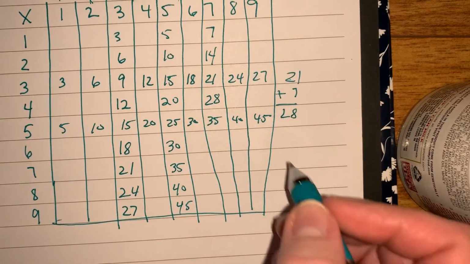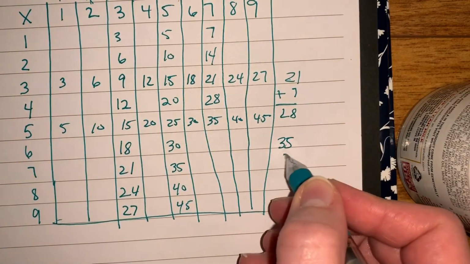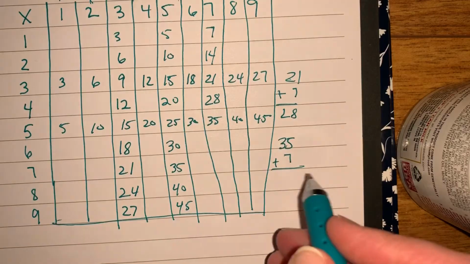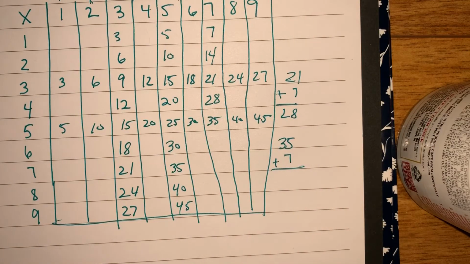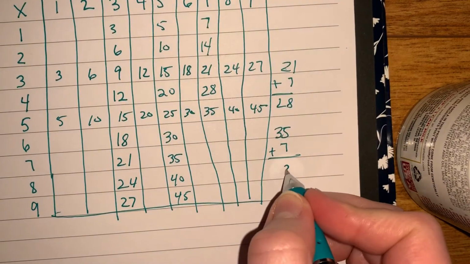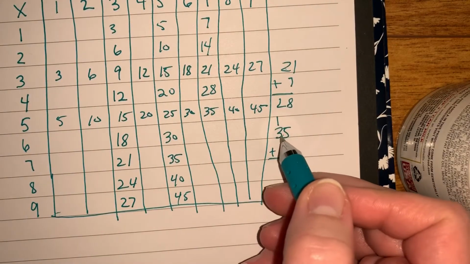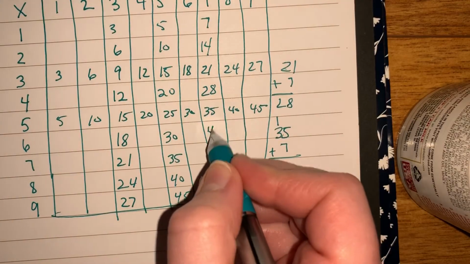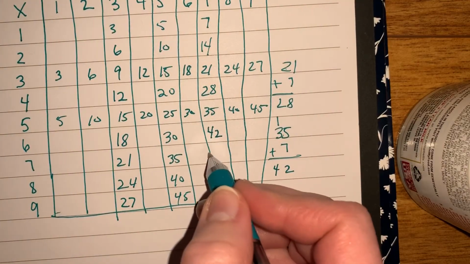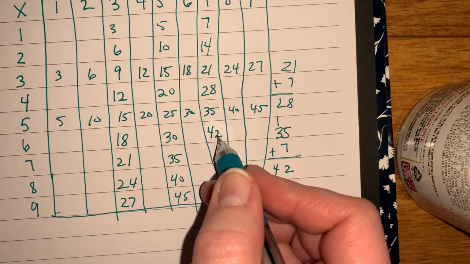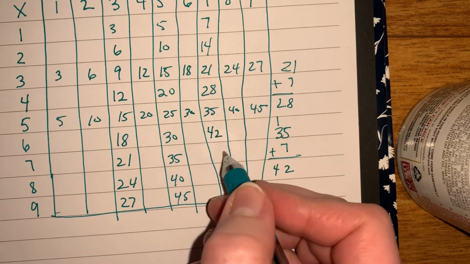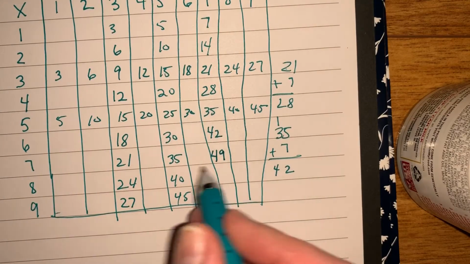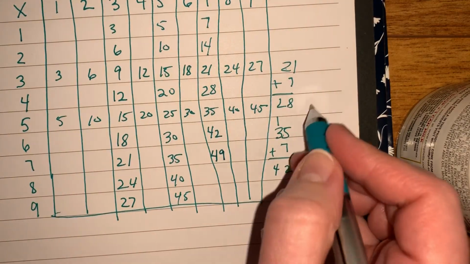So here we are at 35, and maybe I don't know the next one, 35 plus 7. So 5 and 7, that is going to be 5, 6, 7, 8, 9, 10, 11, 12. Regroup that 1 to the 10 spot, and then I have 1 and 3 is 4, so I should have 42. Make sure I'm writing it in the right one. And then 7 times 7, I could just add 7 to 42. So I know 7 plus 2 is 9, and then I didn't add any to the 10s. And then I've got 49 plus 7.